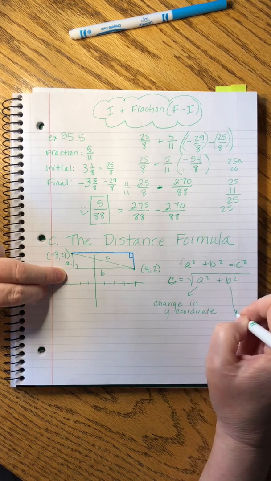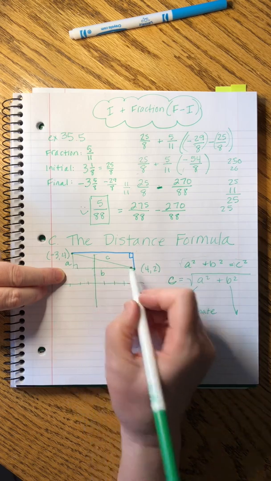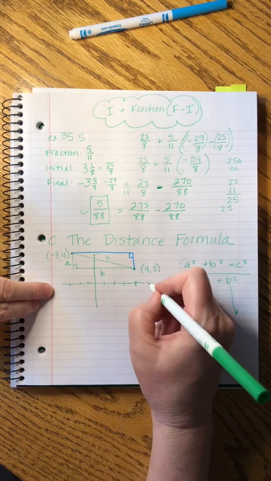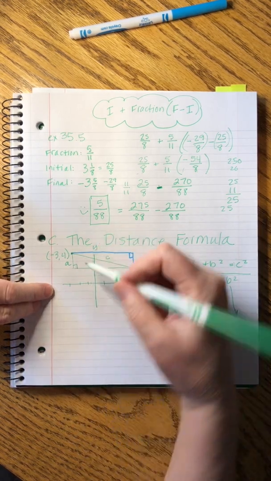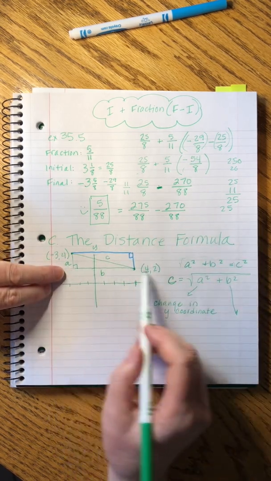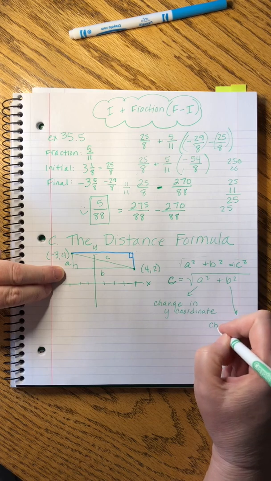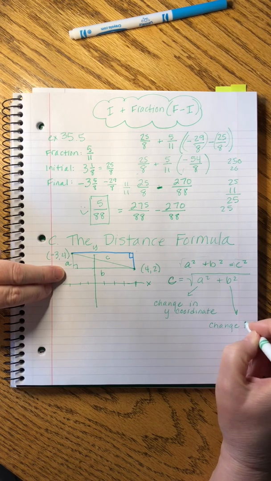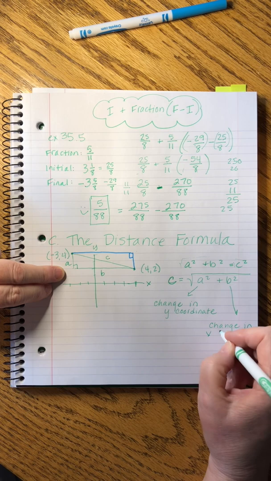And B represents the change in the x coordinate, right? Let me just put these in to help you remember, right? A is the change in the up and down, and B is the change in the side to side, so x and y. So this is the change in the x coordinate.